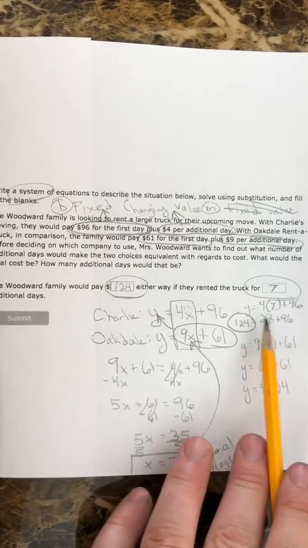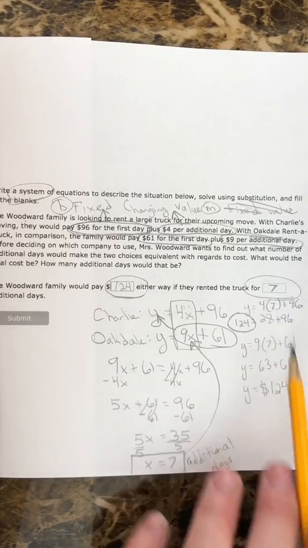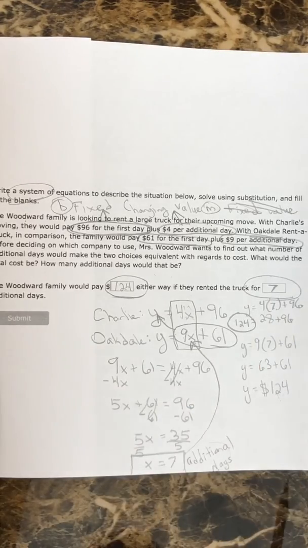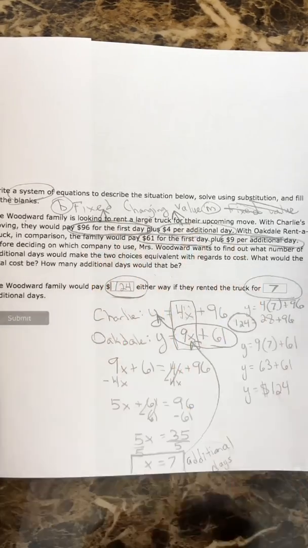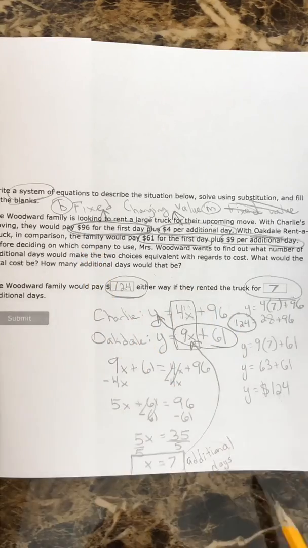So right there is proof that no matter which equation you put the 7 into, you still get the same number. That's just a word problem for systems of equations.